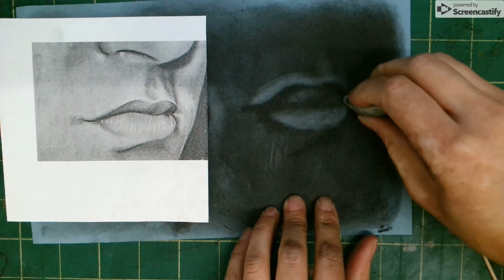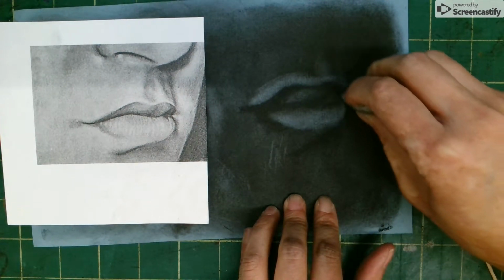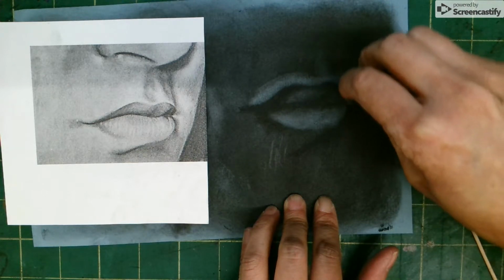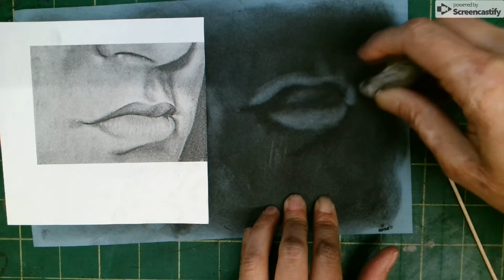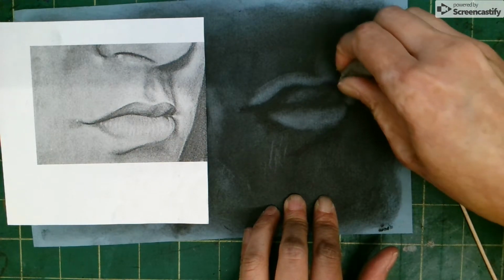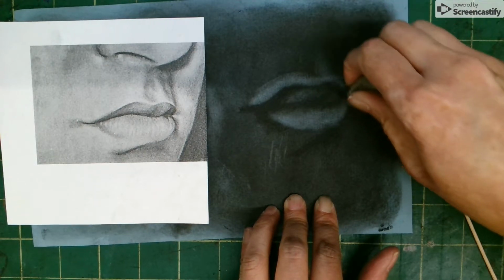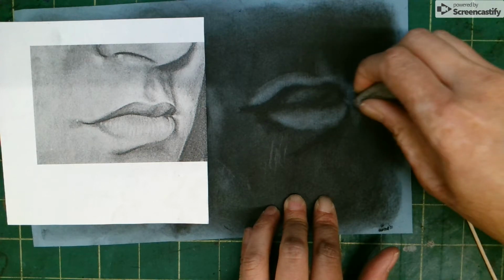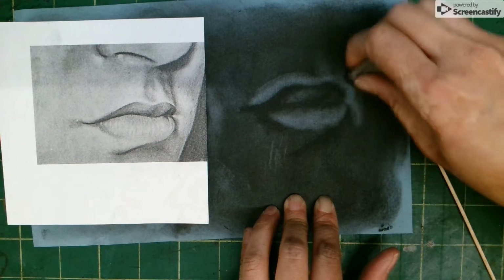Really getting in here. So I can see already that I've erased a little bit too much of the lip. I'm going to have to get in with that pencil again and put those values and those edges back in.